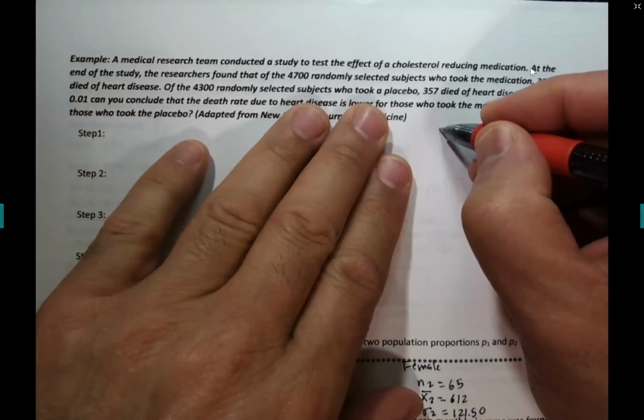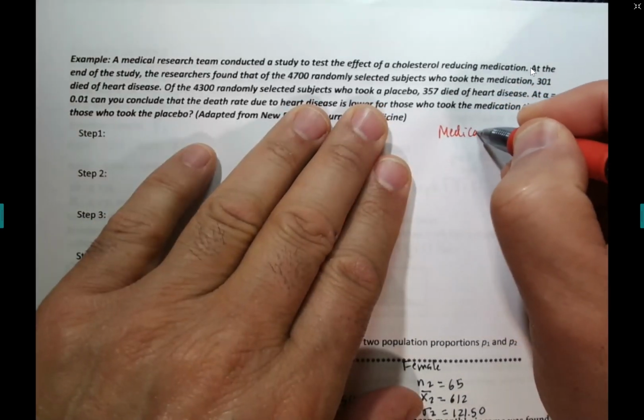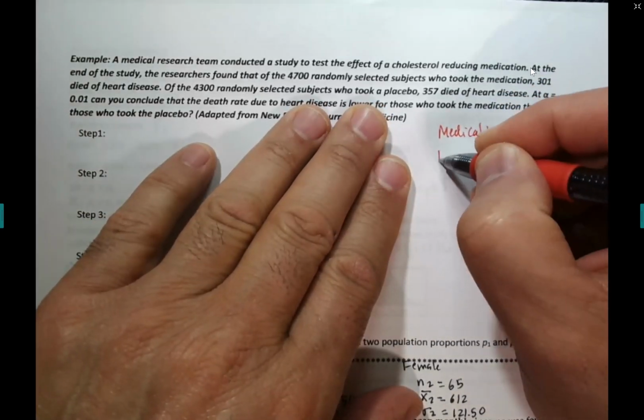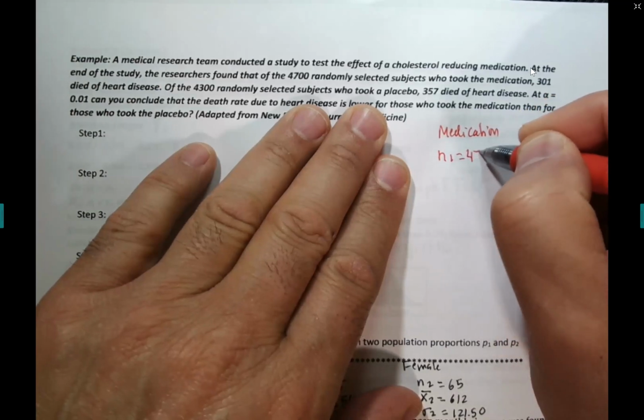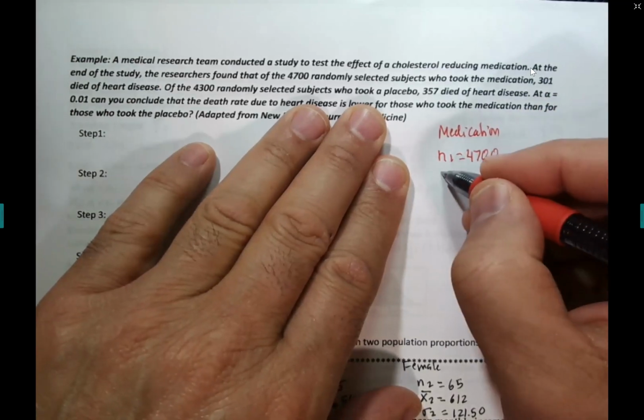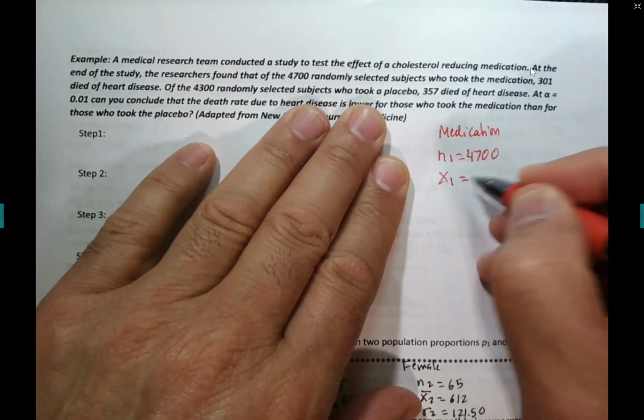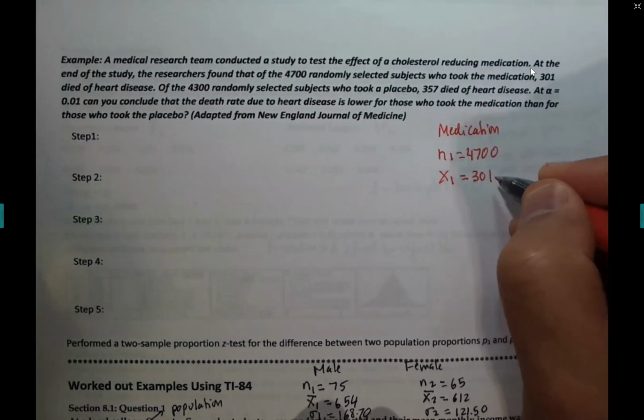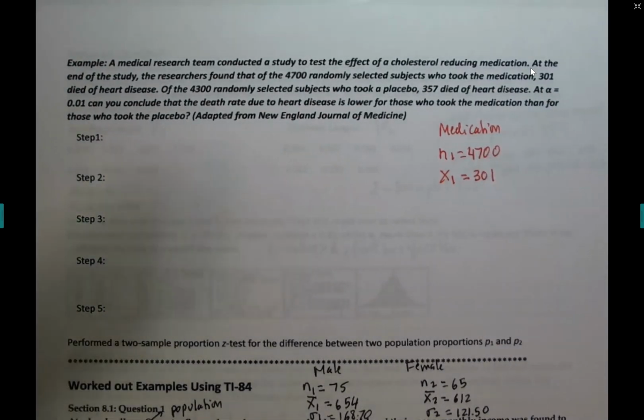So, medication, we had N1 4,700, and this is X1, guys, which is already given. He didn't give you a percent this time. 301 died. So a success here is if a person dies, just because of taking the medication.